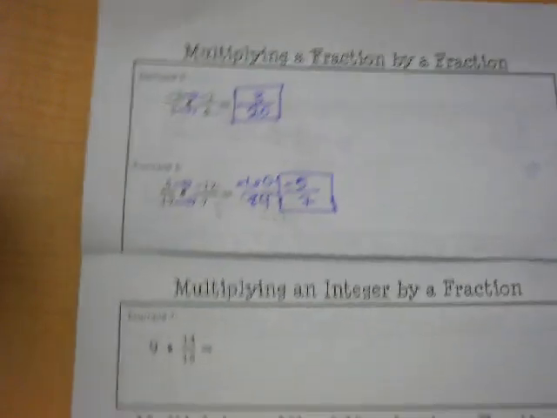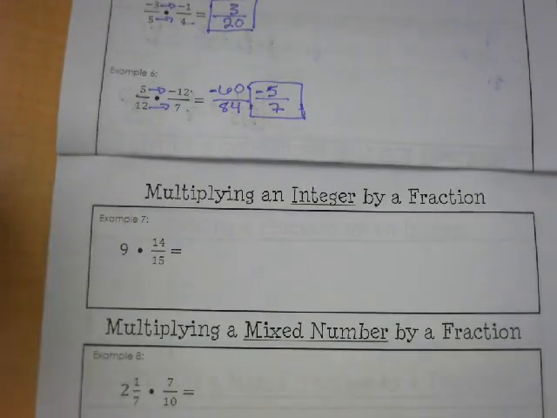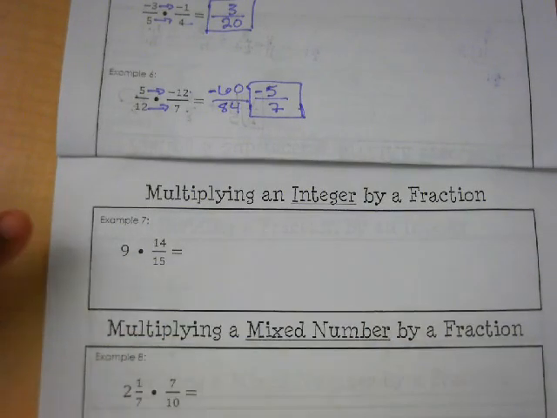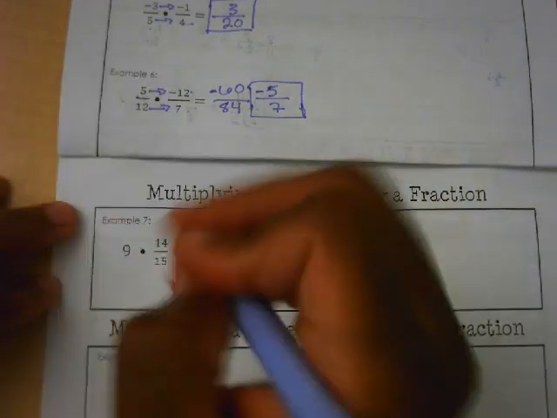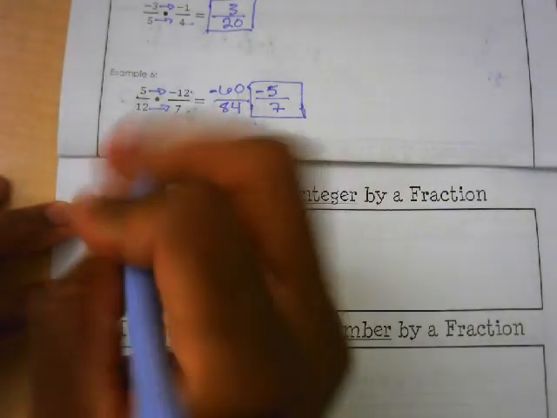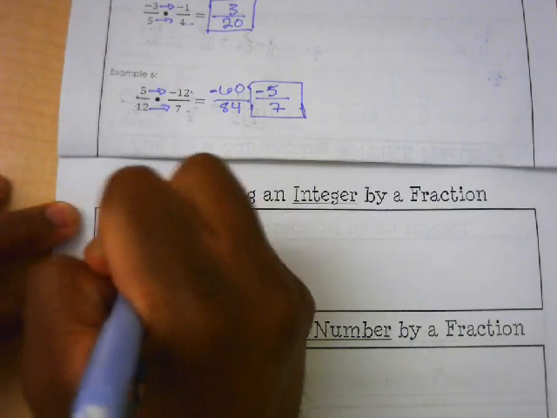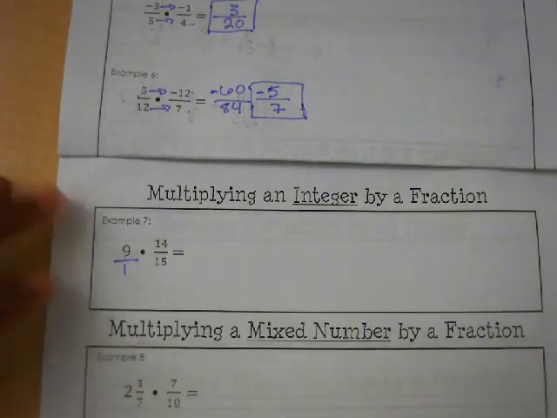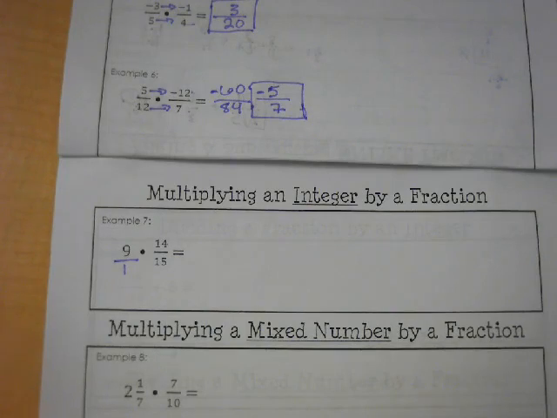Okay, so what do we do if we have an integer, which would be 9, and we're multiplying by a fraction? Well, the first thing we need to do is make this integer a fraction, and to make any integer a fraction, we put it over 1. So we have 9 over 1 times 14 over 15.